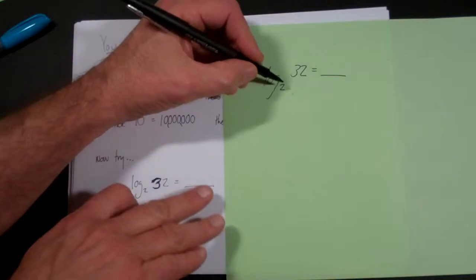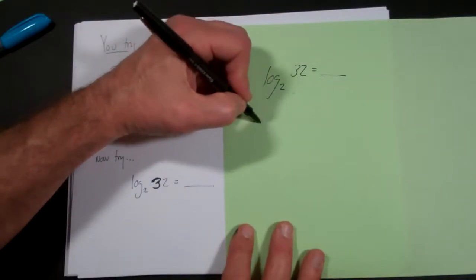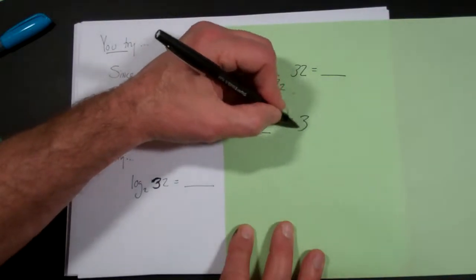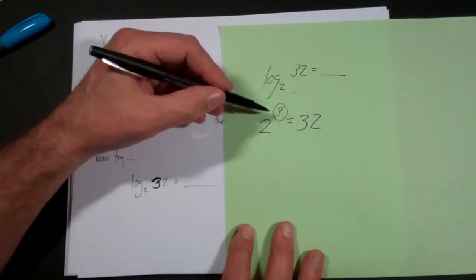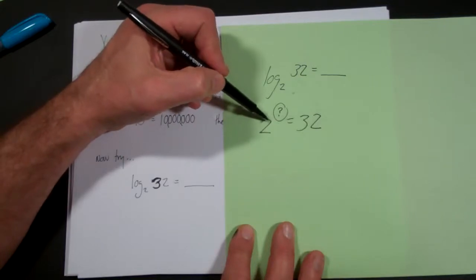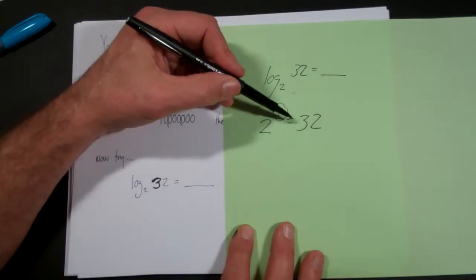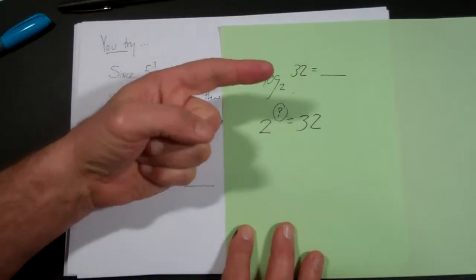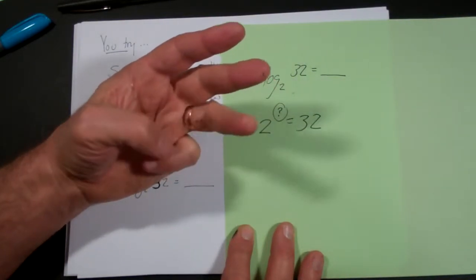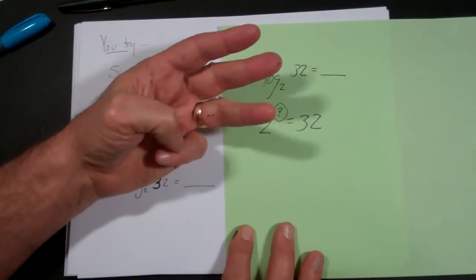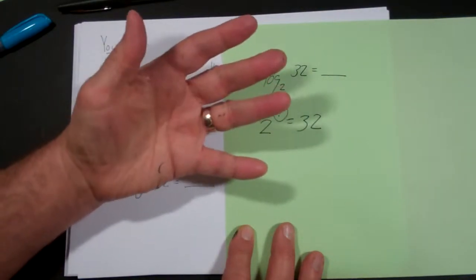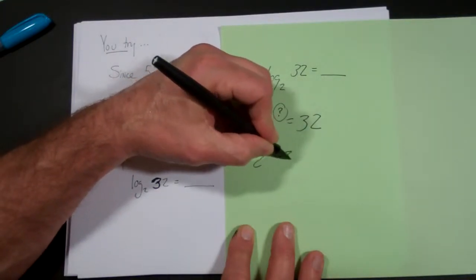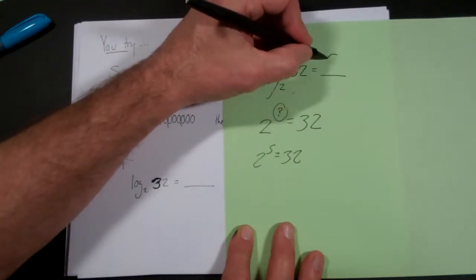Let's look at the base here. The base is 2. So I put 2, and a big question mark, is equal to 32. And then I simply ask myself, 2 to what power is 32? The 2's I don't memorize, but I can do them on my fingers. 2 times 2 is 4, 8, 16, 32. So it's 2 to the 5th. And since 2 to the 5th is 32, that means that the second log of 32 is 5.